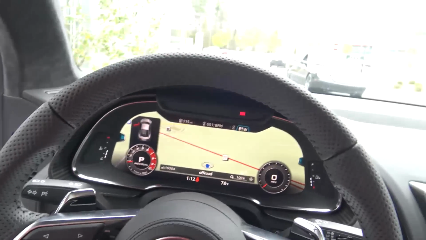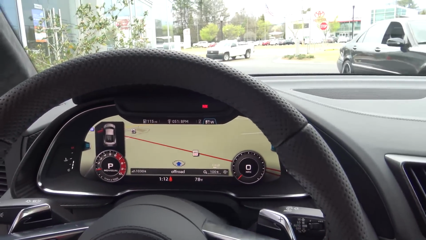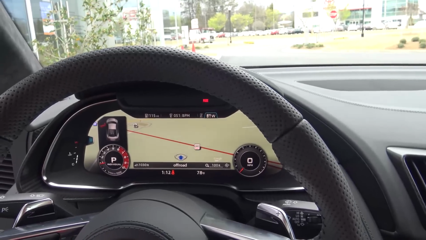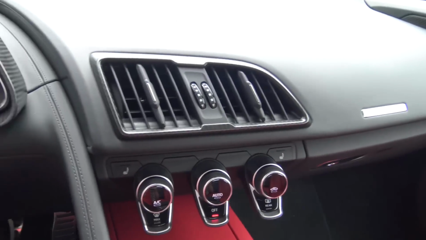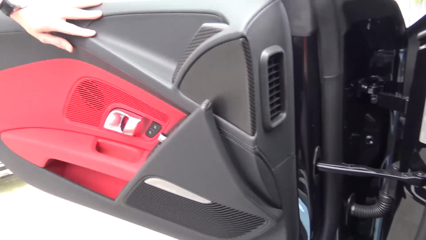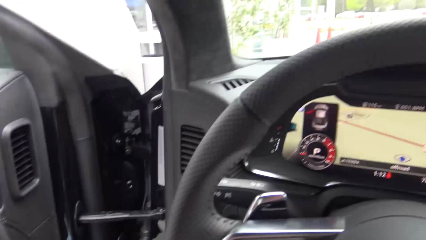Looks good. So this is an Audi R8 V10 Plus. What year? 2017. 2017. Newest one. It's got the carbon fiber. What kind of red interior is this? This is express red interior. Express red. The exterior is going to be Mythos black.